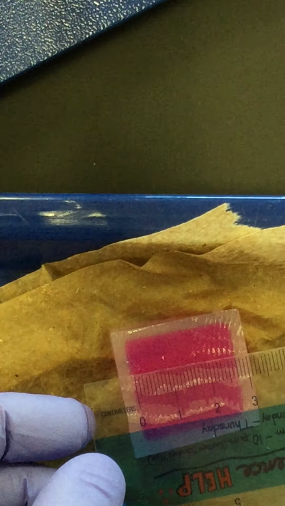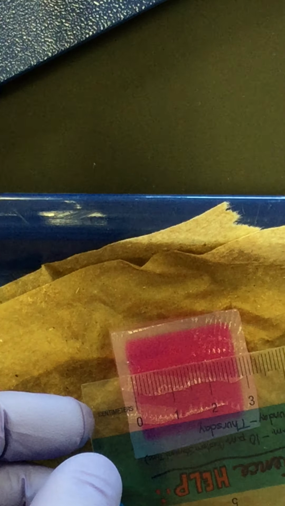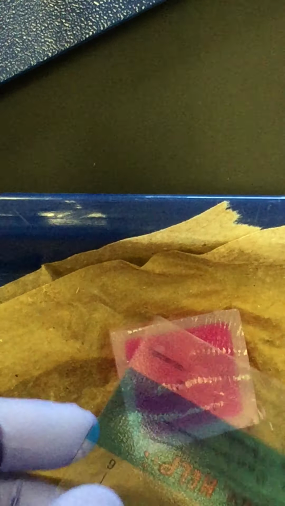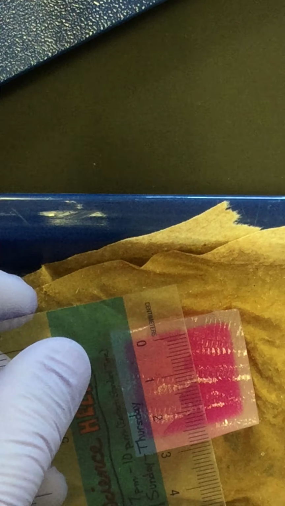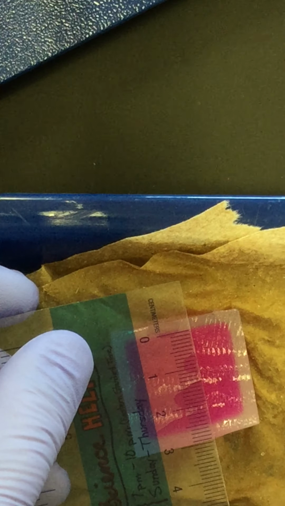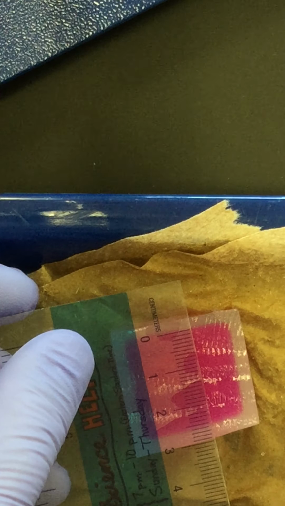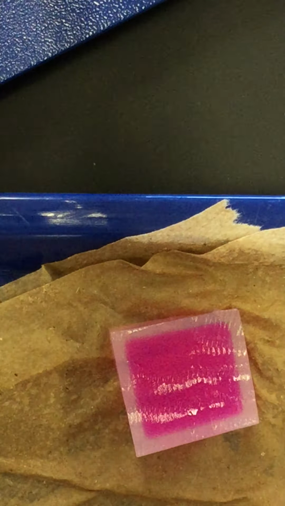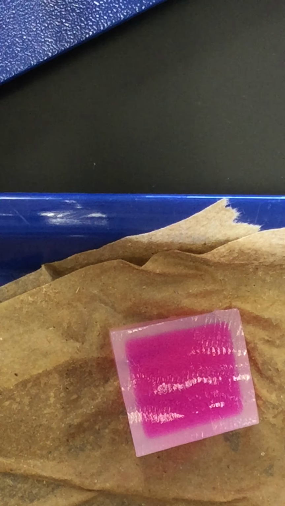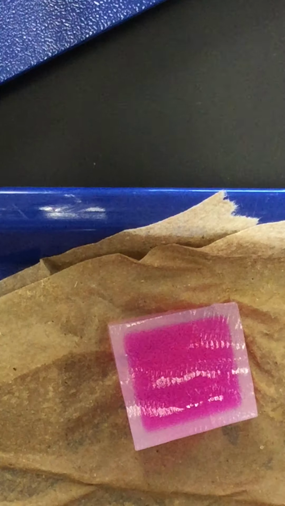X value of the pink section. Y value of the pink section. Add the two of those together, divide by 2, use that as a Z value, and then multiply X by Y by Z to find the volume of the 3 centimeter cube that is still pink.